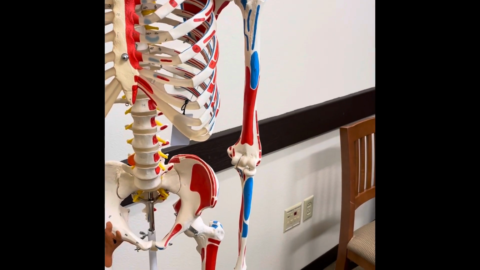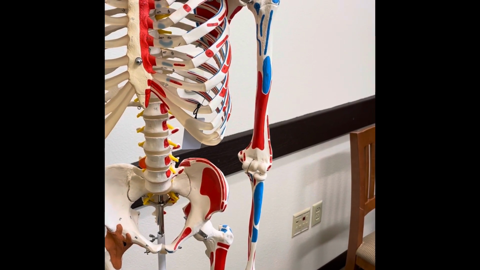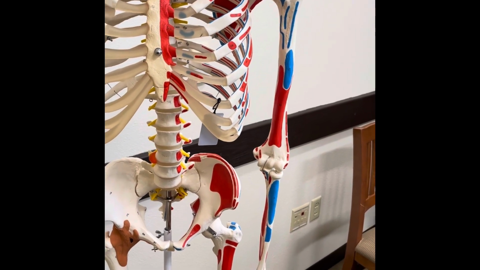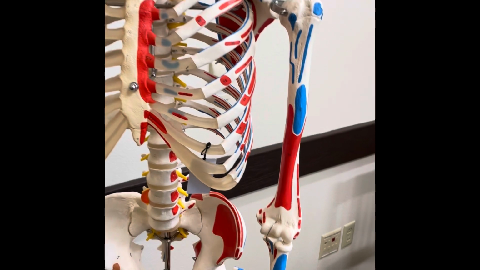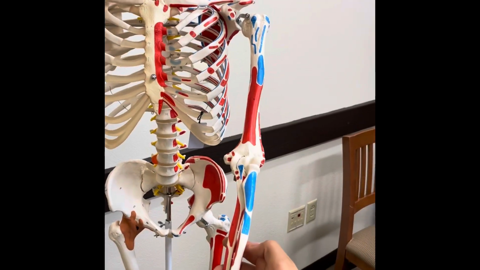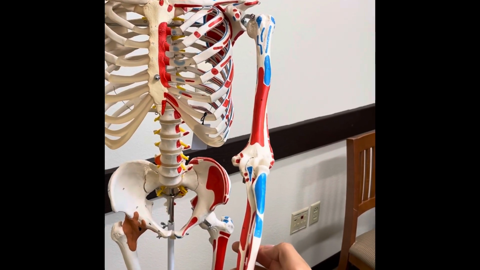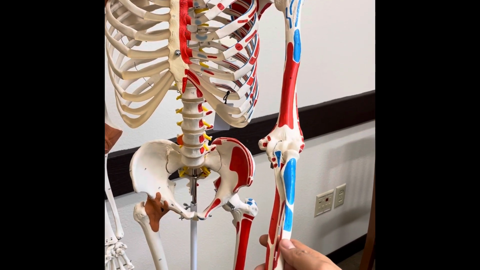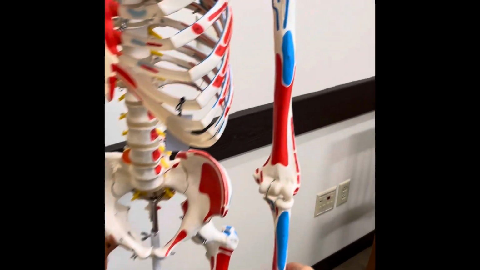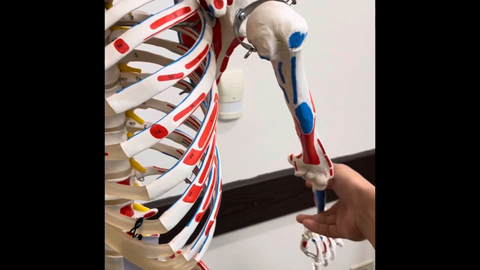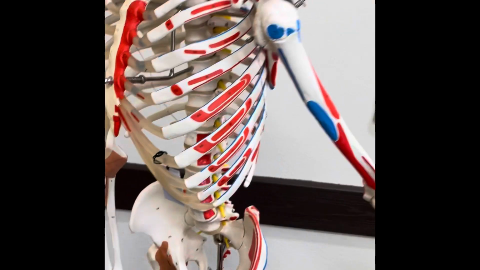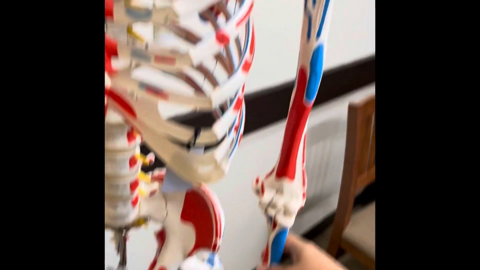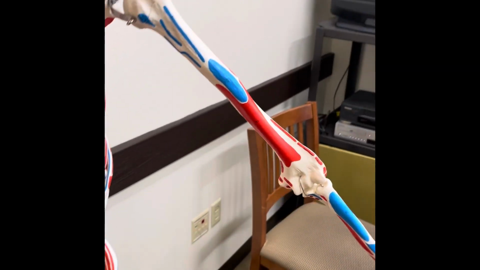So to begin with, we have extension, which is increasing the angle between origin and insertion. Next, we have flexion. This decreases the angle between the origin and the insertion. Next, this is hyperextension. Hyperextension is extension beyond the anatomical position.